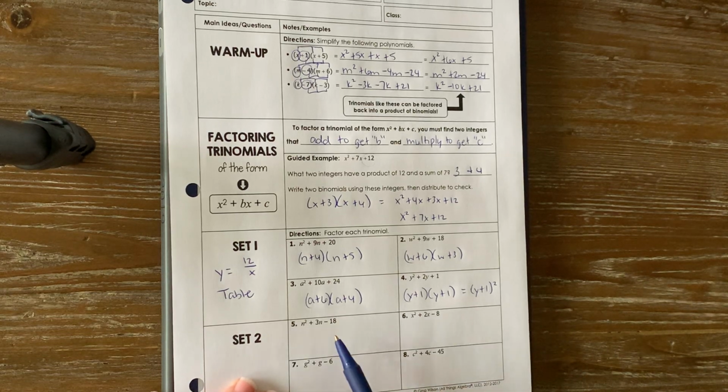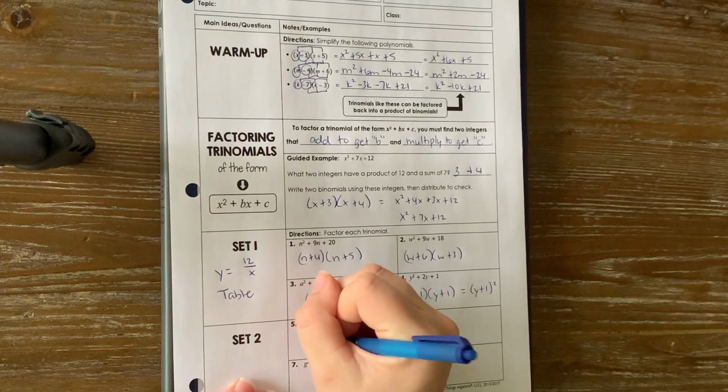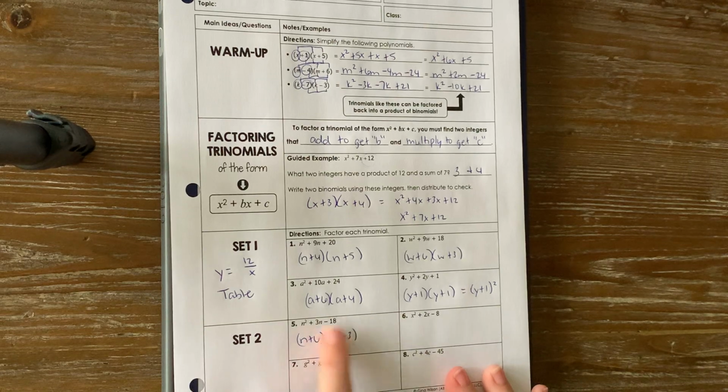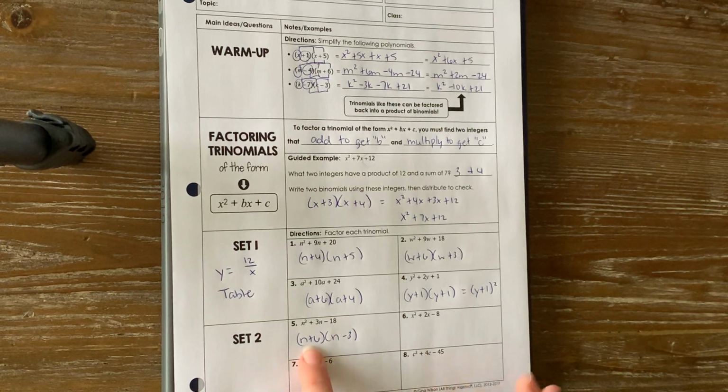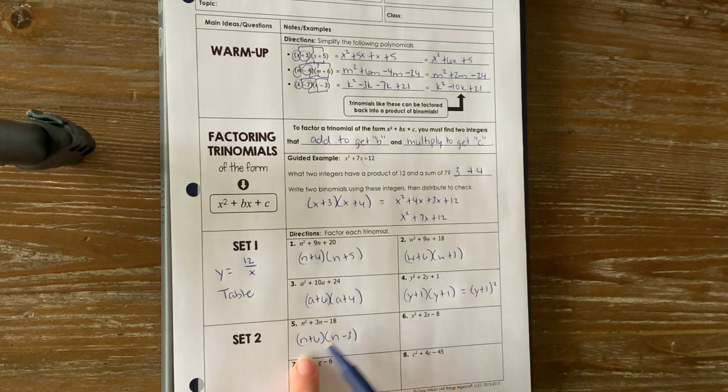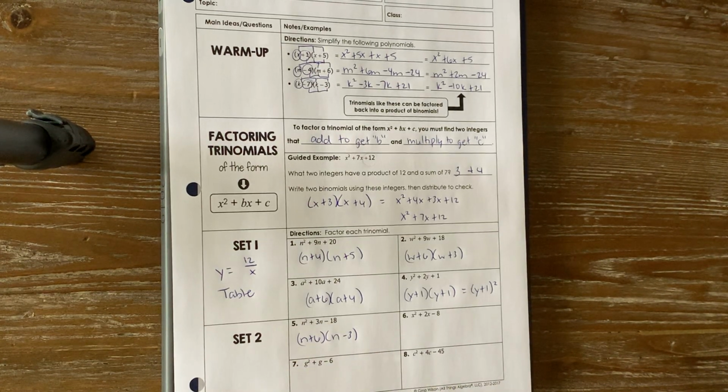Okay, number 5. What multiplies to get negative 18, but adds to get a positive 3? Okay, well that's going to be positive 6 and negative 3. So n plus 6 and n minus 3. So when you have negatives in there, you've got to pay attention to the sign. Opposite signs multiply to give you a negative, but when they add together, this is a positive right here, so that means the bigger number has to be the positive. Okay, if you would have done positive 3 and negative 6, that would have given you a negative 3, so make sure you pay attention to the signs.